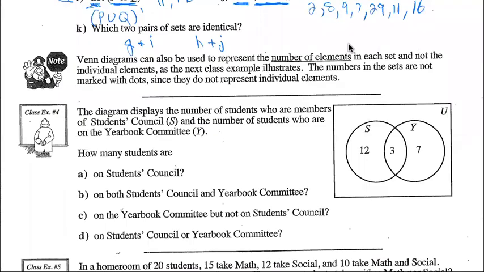Okay, here we go. Venn diagrams and set theory, lesson 3, part 2. So let's look at these word problems. Class example 4. Let's do the note just above there, just to make sure that we're aware of what's going to be happening now.